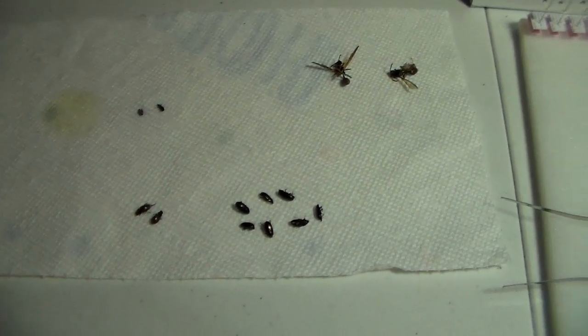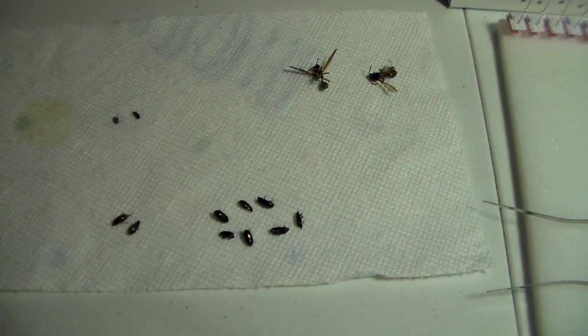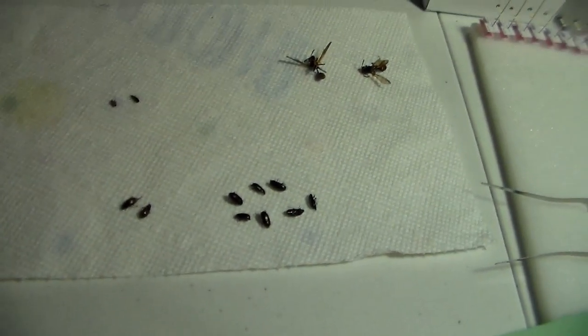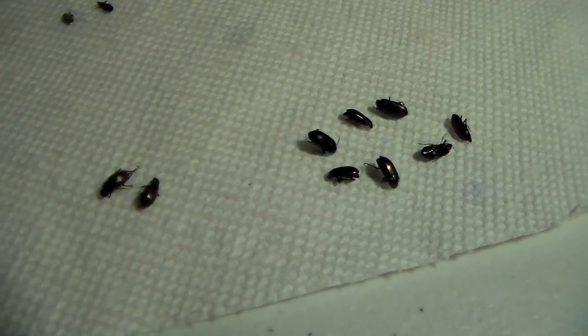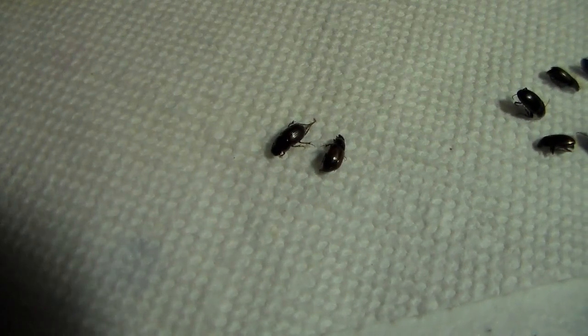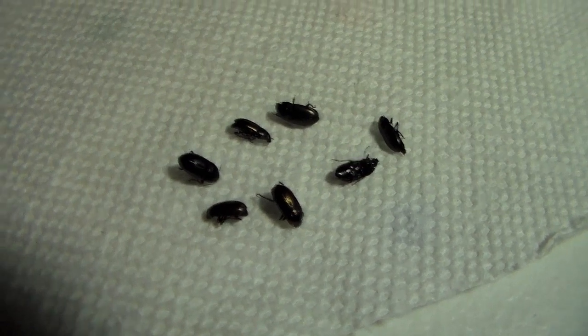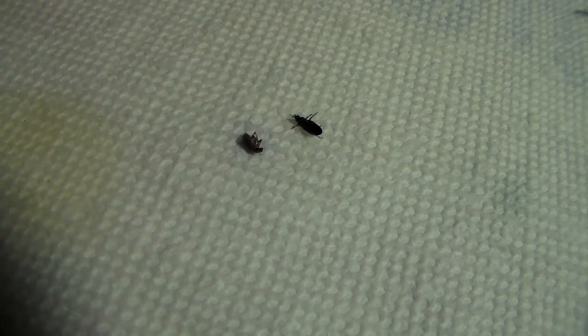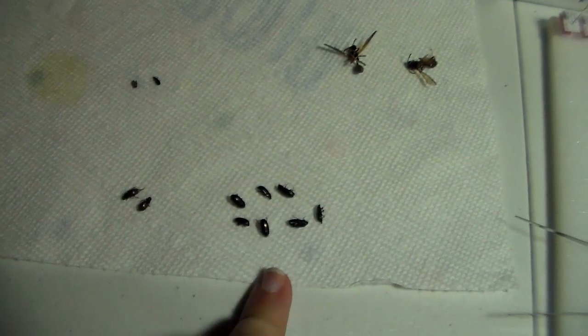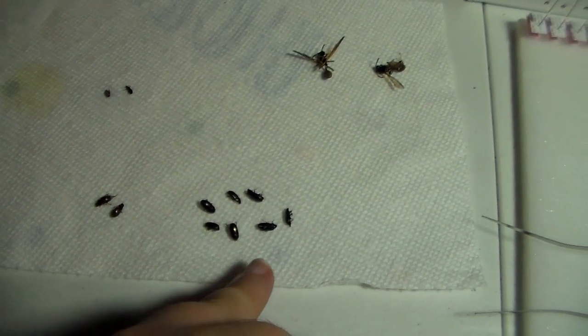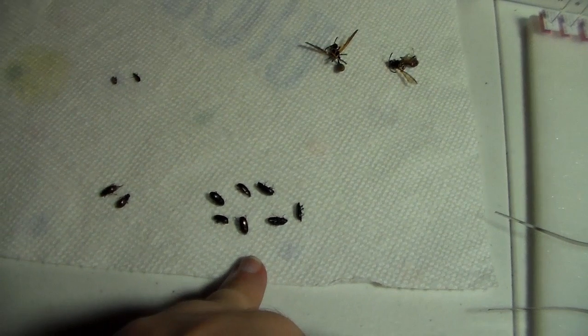Alright, so what you see here are the first non-ants that I've collected in the 2020 collecting season. Got these over the weekend, in my neighborhood. I got a couple dung beetles there, some ground beetles there, a couple more little beetles there, plus a couple western paper wasps, and a few of these might be going to someone else.